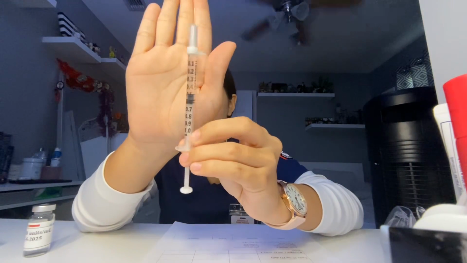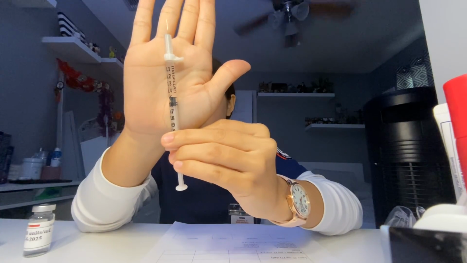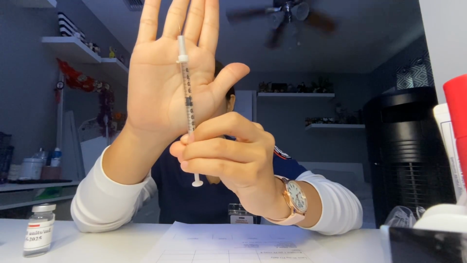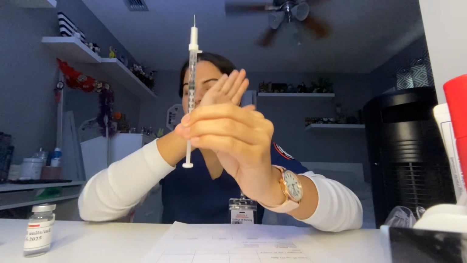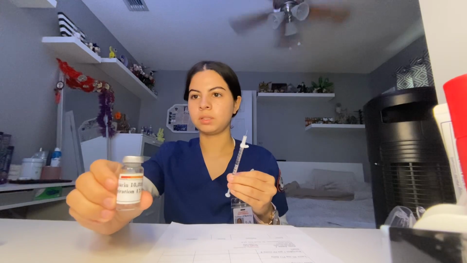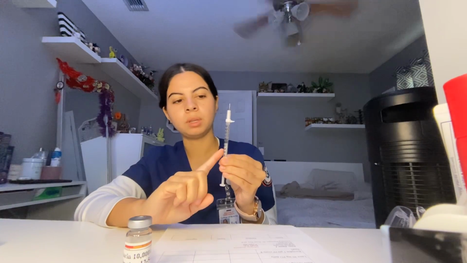So here I have my half a milliliter of heparin in my syringe, which is 5,000 units. Yes, and I see I have 10,000 units in 1 milliliter in my vial, and I have obtained half a milliliter, which is 5,000 units, and I'll also verify with another nurse. Then I would recap safely.